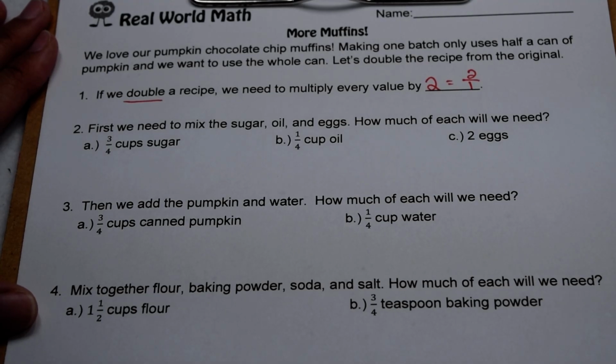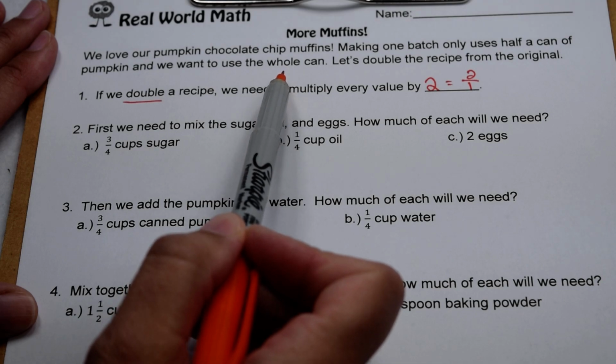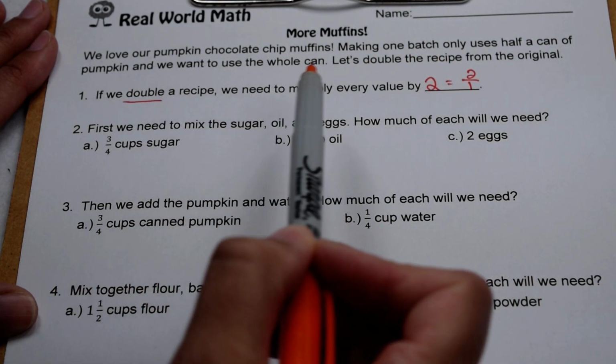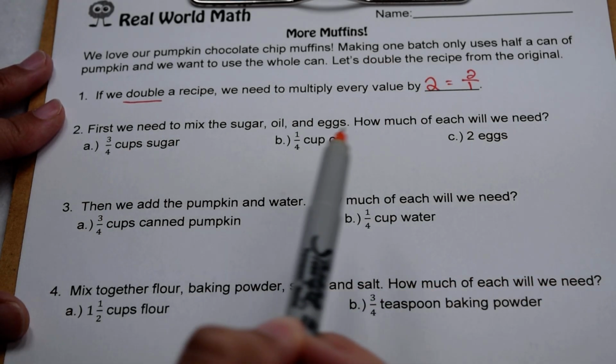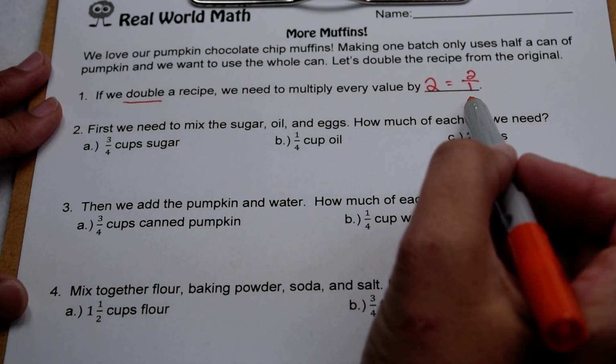We love our pumpkin chocolate chip muffins. Making one batch only uses half a can of pumpkin, and we want to use the whole can. So let's double the recipe from the original. When we double a recipe, that means we need to multiply every value by 2. Since most of our ingredients are in fraction form, we're going to go ahead and make 2 into its fraction form of 2 over 1.